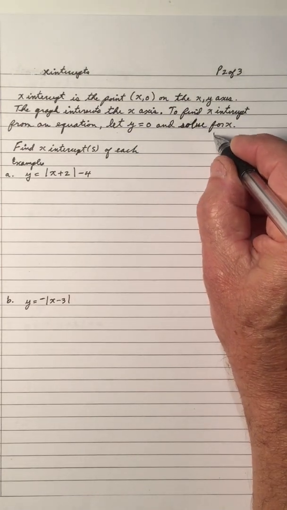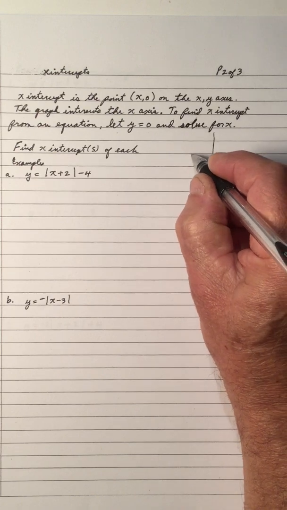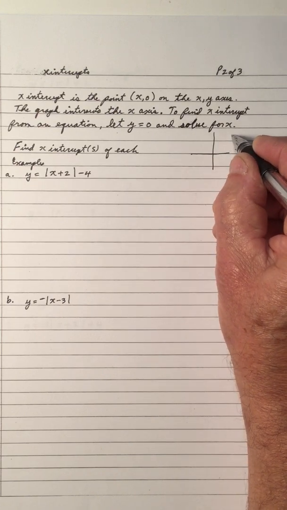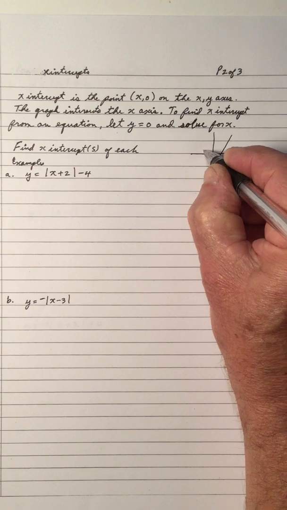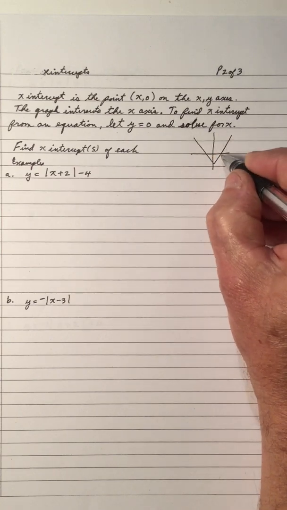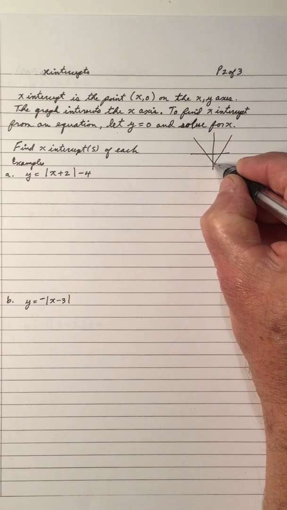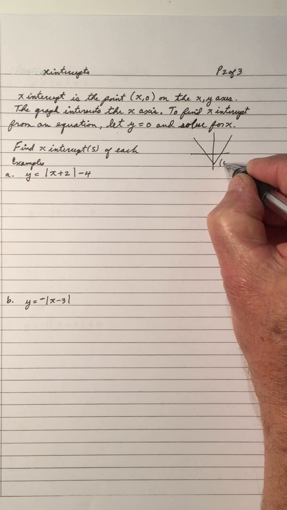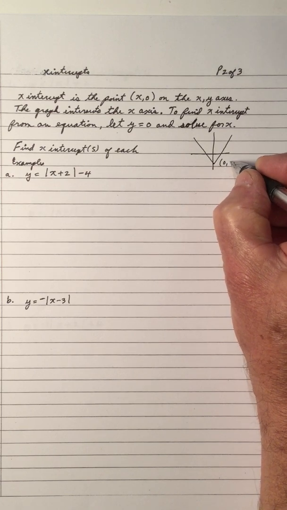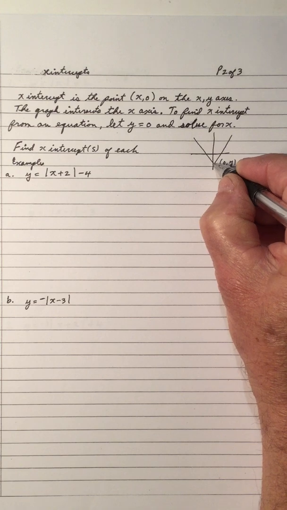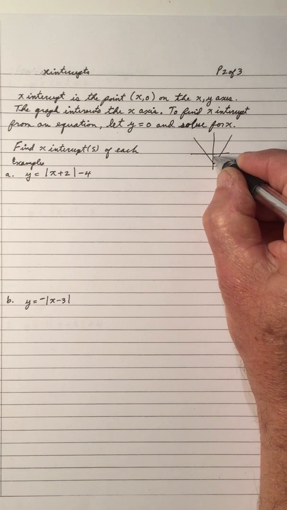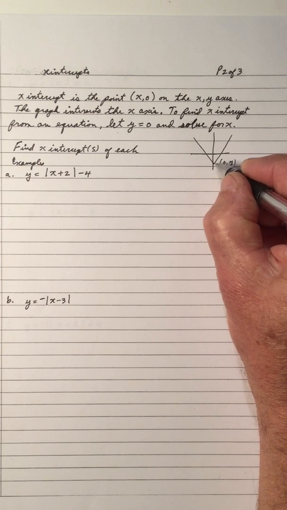And just to illustrate that, if I look at this, this is the y-intercept here. So x is 0, y is whatever, it could be -1, -2.